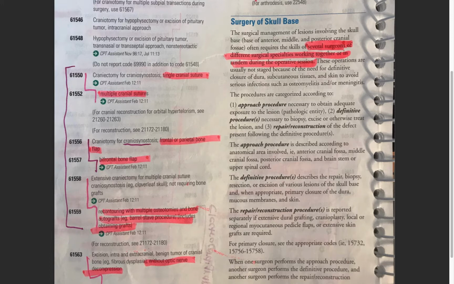The procedures are categorized according to 1. the approach, 2. the definitive procedure, and 3. the repair or reconstruction. Let's go over these terms. The approach procedure is described according to the anatomical area involved. For example, anterior cranial fossa, middle cranial fossa, posterior cranial fossa, and brainstem or upper spinal cord.